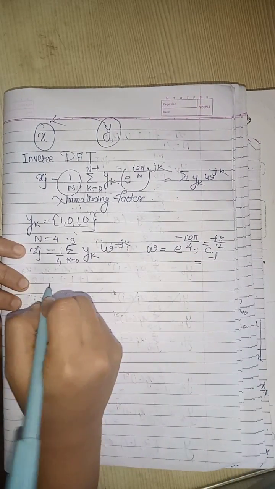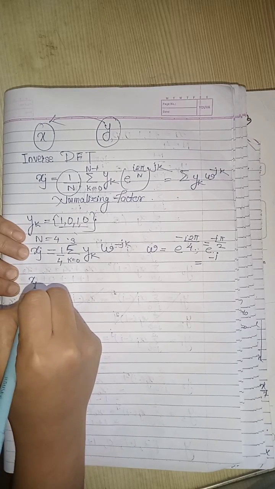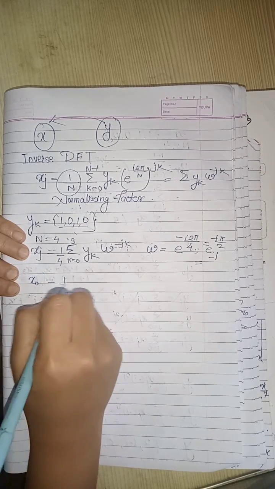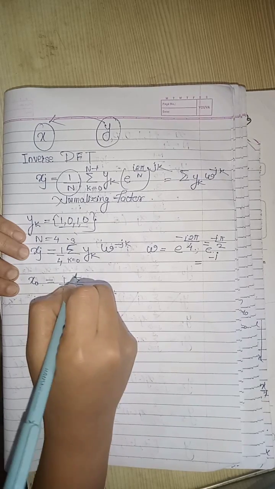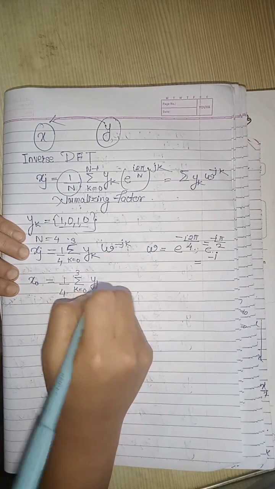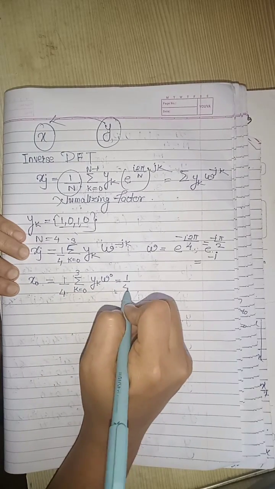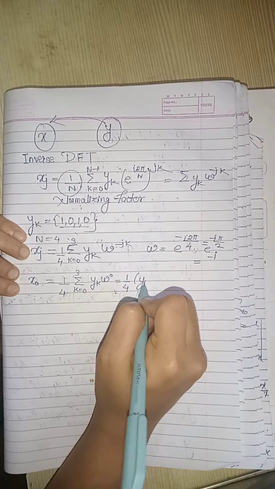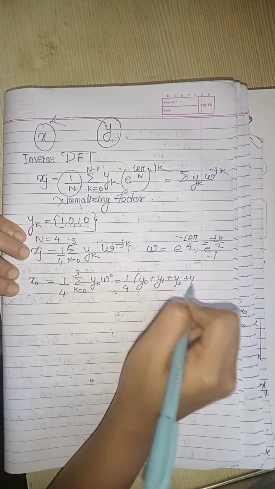So you can directly substitute the value. So you will get x0, which will be equal to 1 upon 4 into summation k running from 0 to 3 yk omega raised to 0, which will be equal to 1 upon 4 times y0 plus y1 plus y2 plus y3.